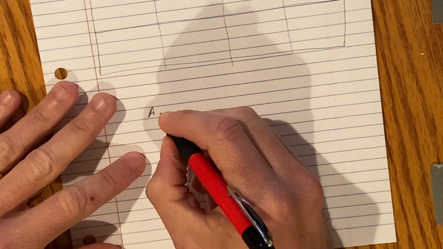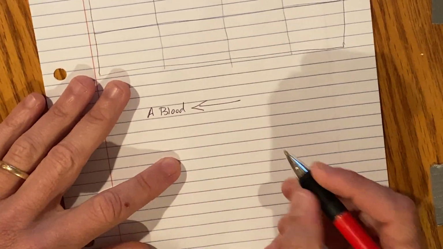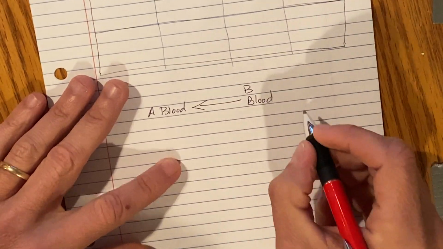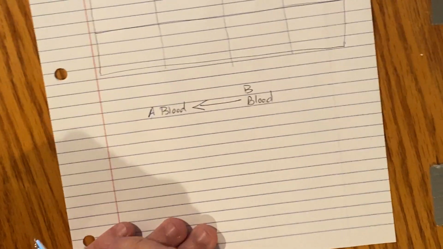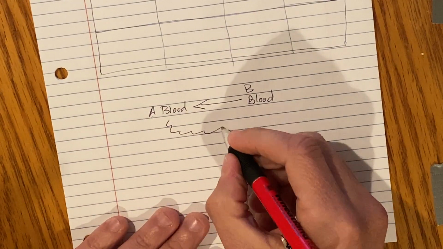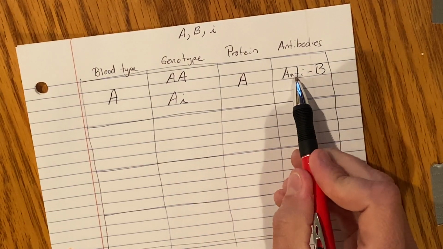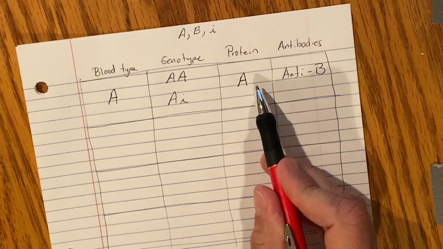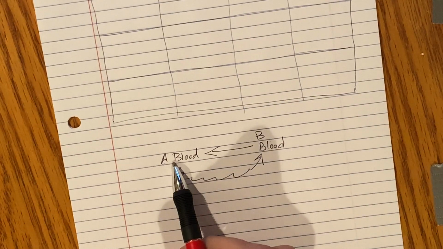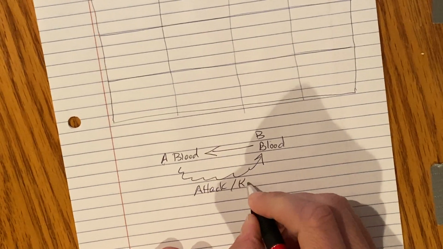Now watch this. I'm going to come down here. Let's say that you have A blood. Okay? And I accidentally put B blood inside of you. I give you a pint of B into a person that's A. Guess what your A blood will do to that B blood? If you look right here, A blood has anti-B antibodies. So it only wants A. So if I take A and I put in a pint of B, your A blood will attack and kill.